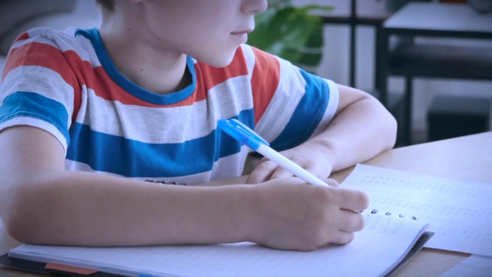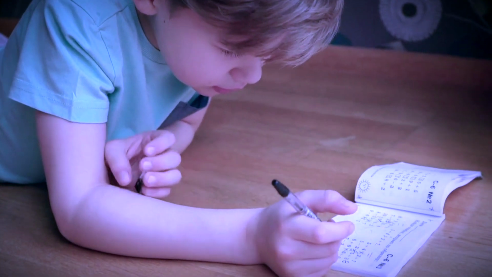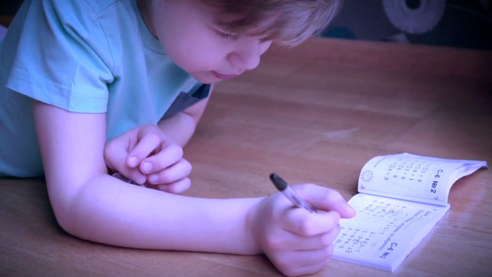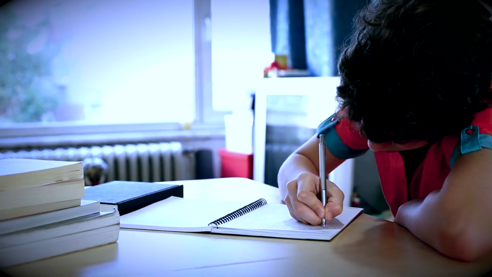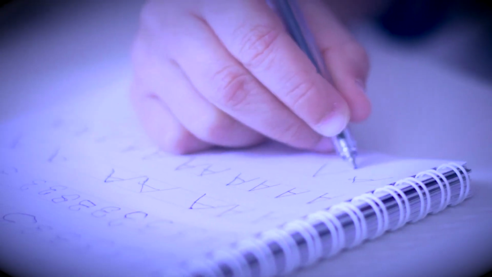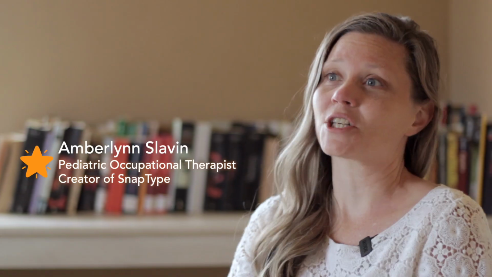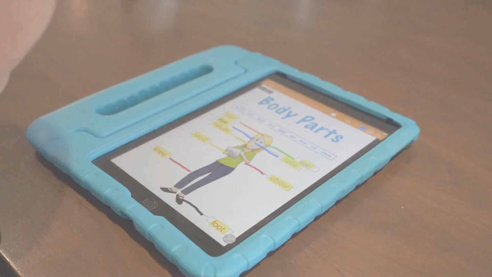I created SnapType for a little boy who had dysgraphia. When I was in school for occupational therapy, I was in a fieldwork and I met this little boy who had dysgraphia, which is like a handwriting difficulty. And so he had a really hard time writing on worksheets that his teachers would pass out to him. So I came up with an idea to be able to take a picture of a worksheet so then you could actually type on the screen instead of having to handwrite on the paper.